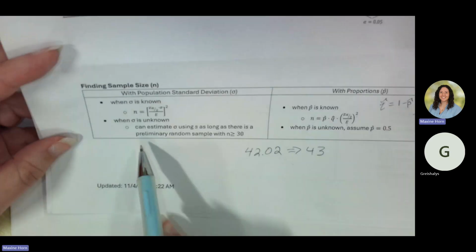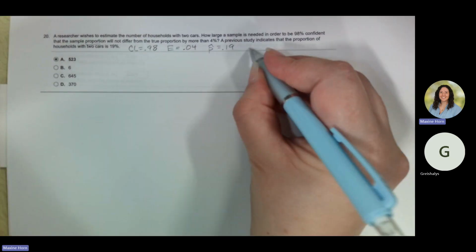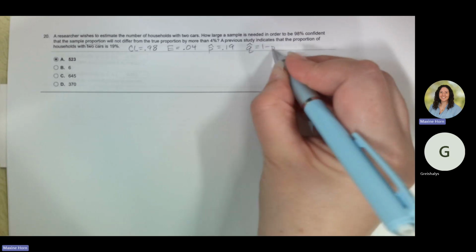Oh no, I was thinking of where it talks about a preliminary random sample having to have n greater than 30. Yeah, this is a proportion, so we're using this, okay? A previous study means that we have a previous p hat. So p hat is 0.19. If I have p hat, I can calculate q hat because it's 1 minus p hat. So that's 1 minus 0.19, which is going to be 0.81, right?